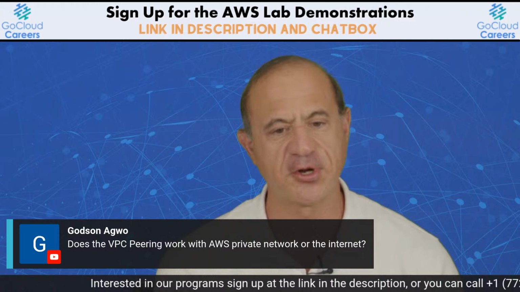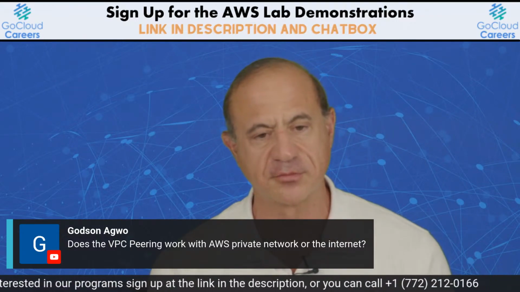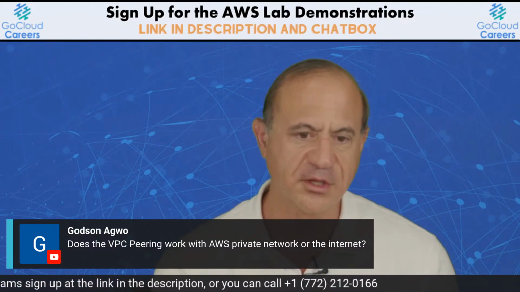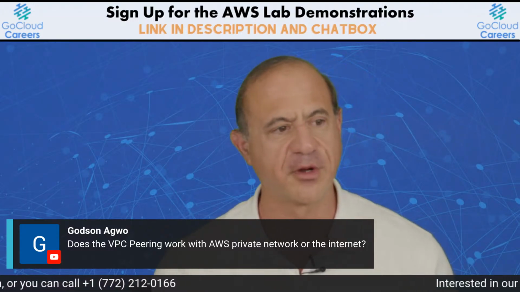Godson, does VPC peering work with the AWS private network or the internet? It works in the private network, and it could also be done over the public internet with regards to VPN.